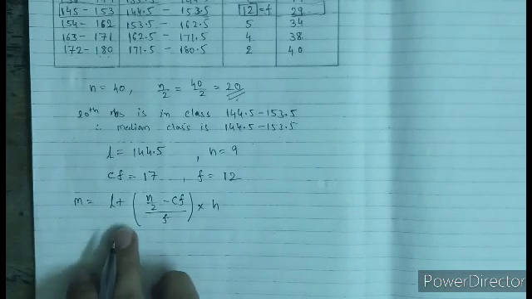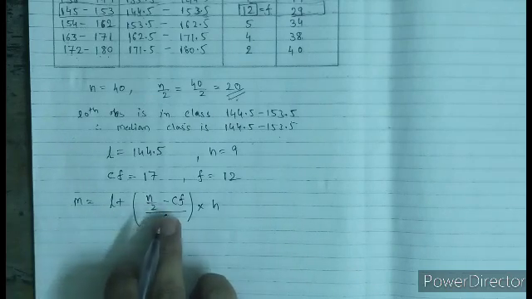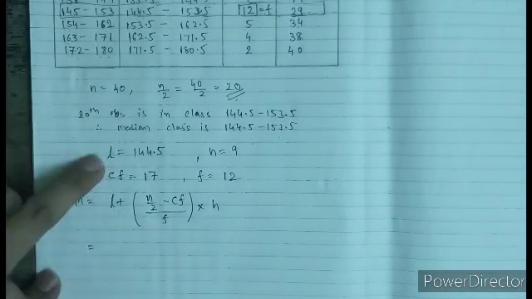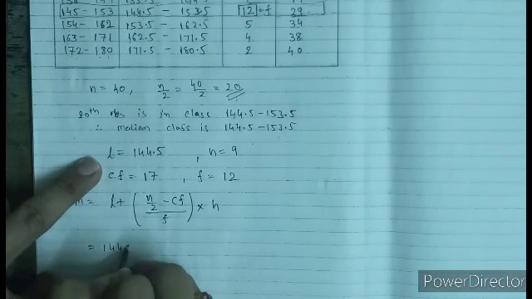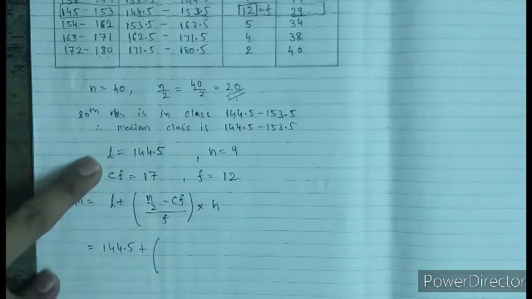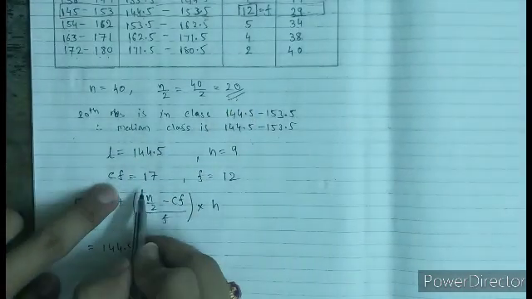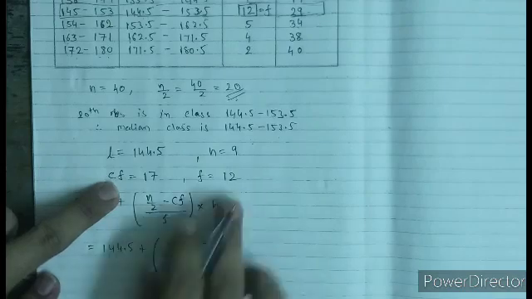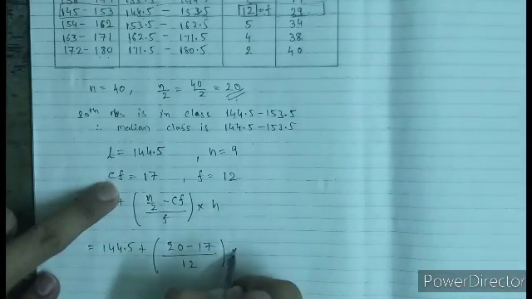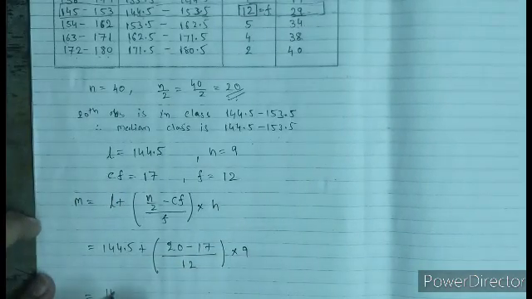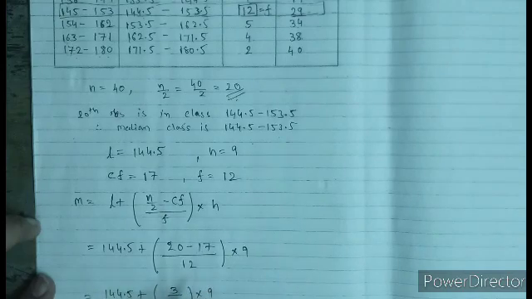Now to get the median, we will use the formula M equals L plus (n by 2 minus CF) upon F, multiplied by H. Let us apply the values of all the terms. L equals 144.5 plus, in brackets, n by 2. We have got n by 2, it is 20. Minus CF, it is 17, upon F, it is 12. Multiply by H. We have got H, it is 9. We can further do this: 144.5 plus 20 minus 17, it is 3, divided by 12, multiplied by 9.